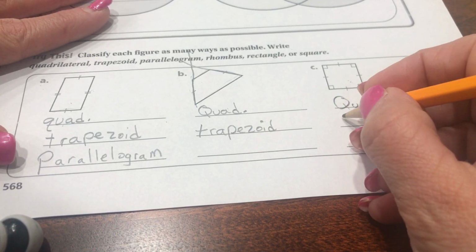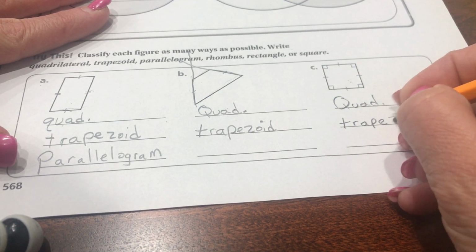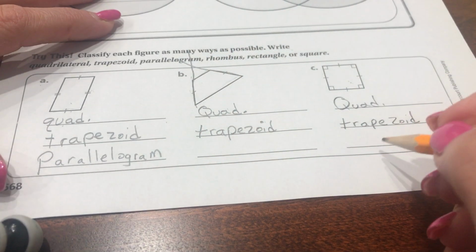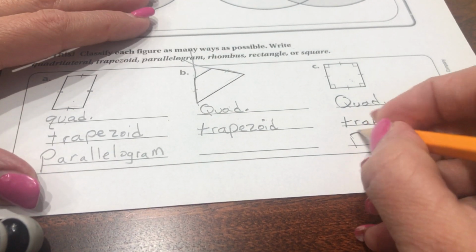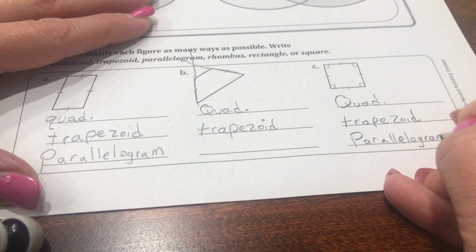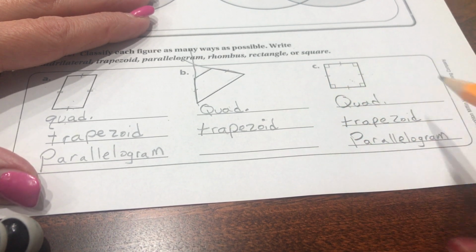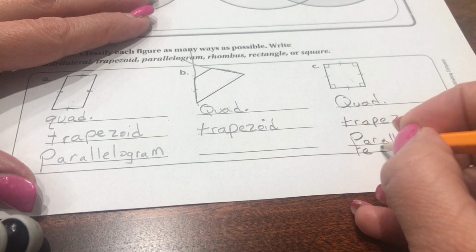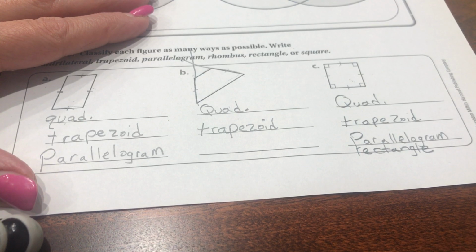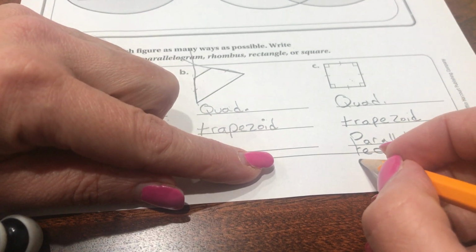Is it a trapezoid? Of course it is. It has at least 1 pair of parallel sides. Is it a parallelogram? 2 pairs of parallel sides? It sure is. Is it a rectangle? Well, it's got 4 right angles and it's got 2 pairs of parallel sides, so it's a rectangle. Is it a rhombus? Does it have 4 sides of equal length? That's what a rhombus is. It sure does.